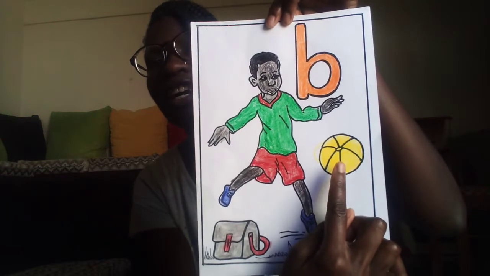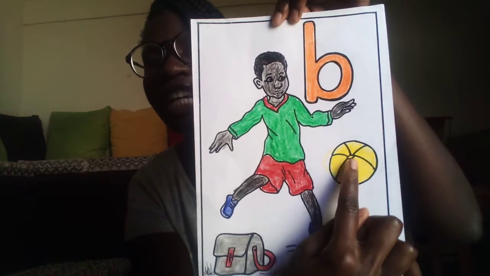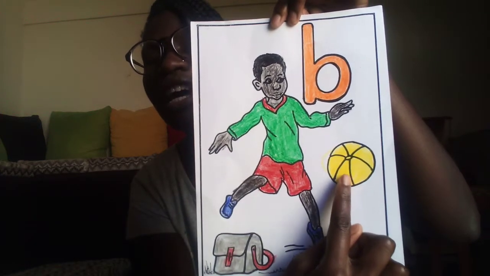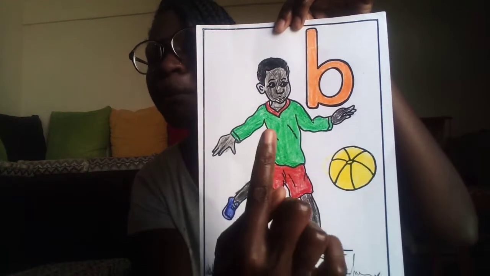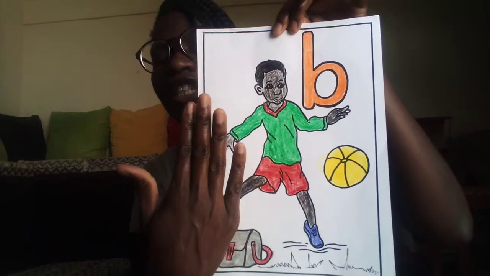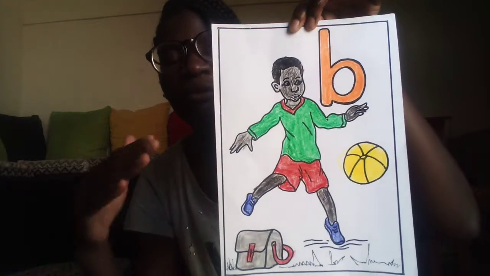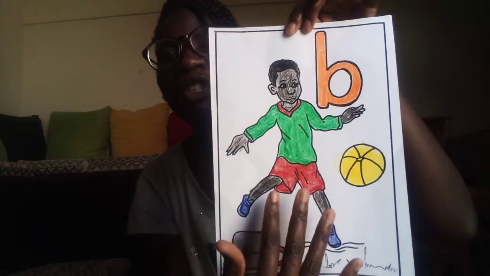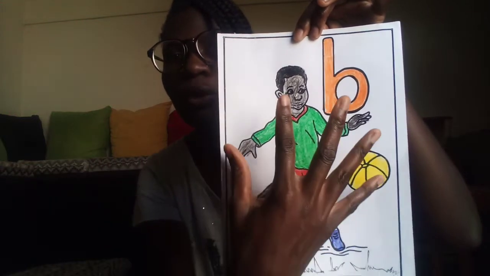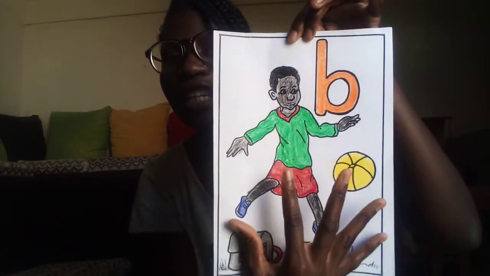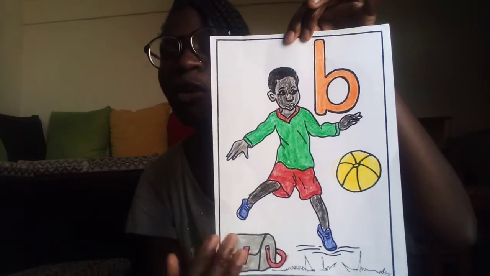Now, if a child has colored B for ball yellow, they're able to identify its color, yellow. So if you ask them what is this, they will say it's a ball, and the ball is yellow. So you're teaching different activities in one paper, and it's very helpful for a child. And make sure it is colorful, because young children are attracted to colors. Bright things attract them, so it's very important to make it very colorful when you're teaching them.